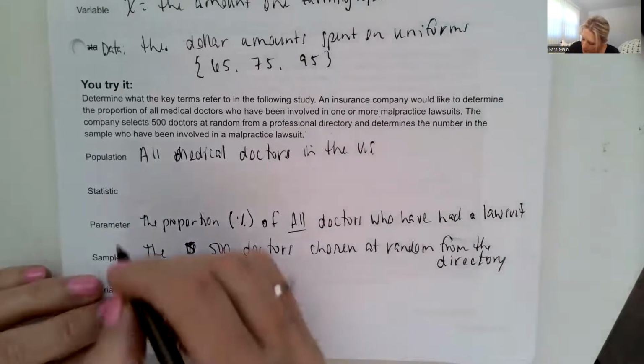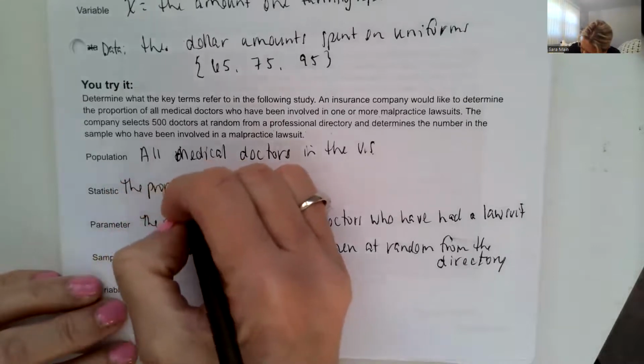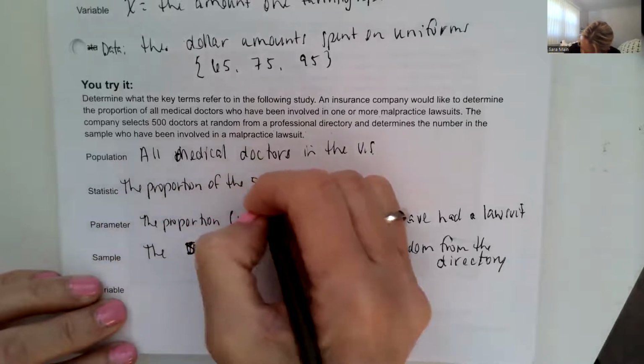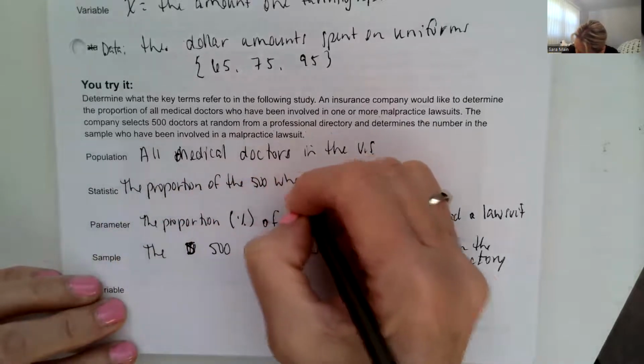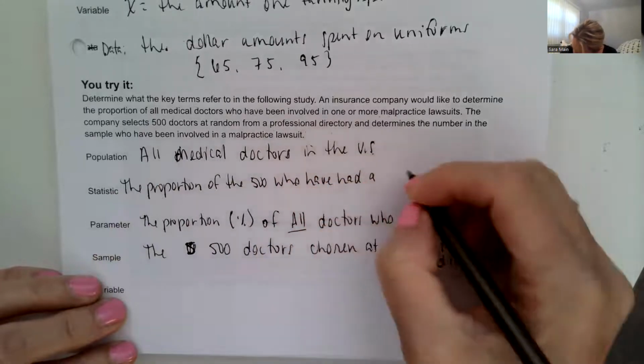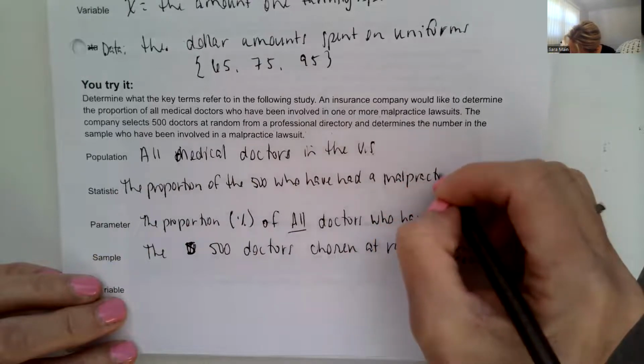And the statistic would be the proportion of the 500 who have had a malpractice lawsuit.